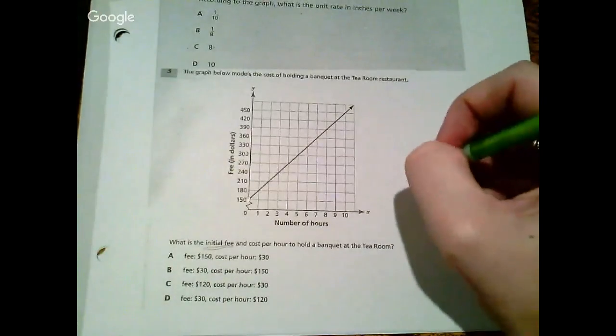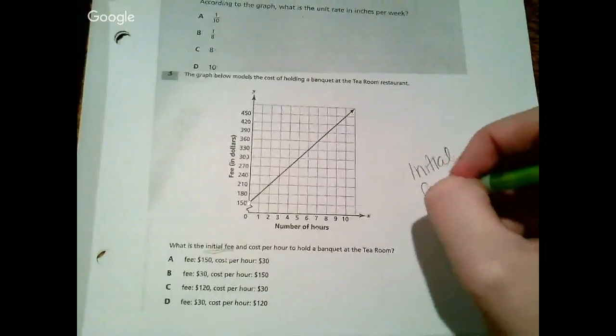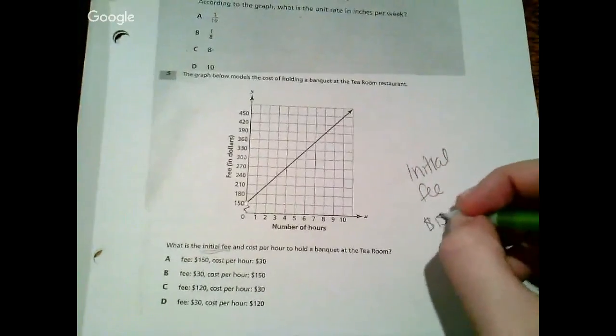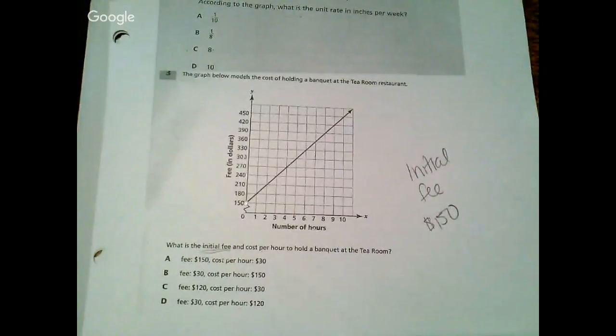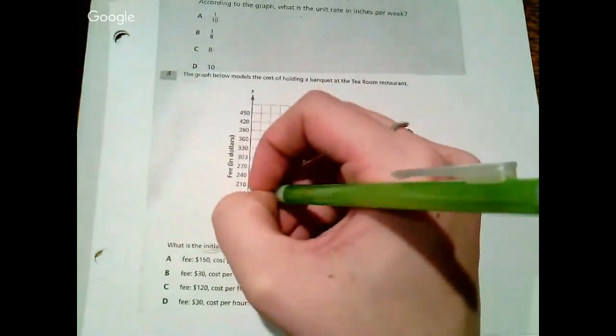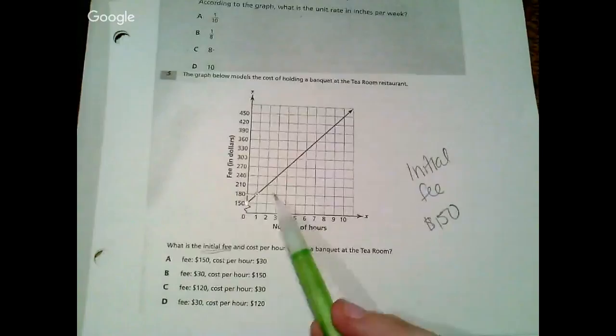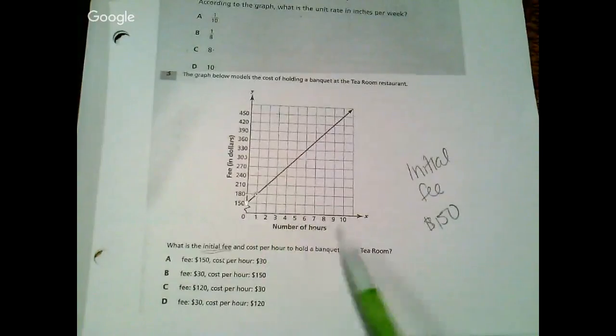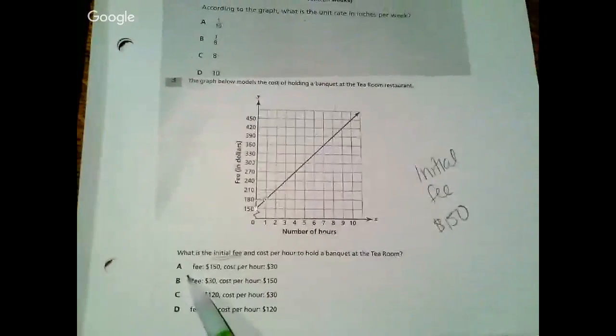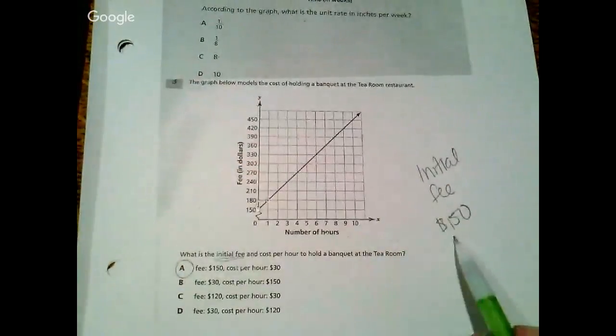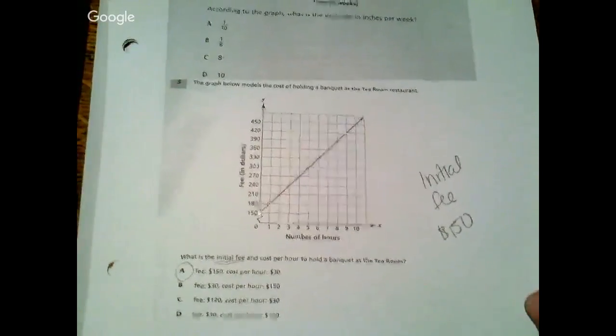But to find the slope, the cost per hour, remember we have to mark our 2 points. Do rise over run, so it goes up 30 over 1. So that means it's going to cost $30 per hour. So just to make sure, I have $30 per hour, and I have a $150 flat fee, which is my initial value, my y-intercept. So A is our answer.